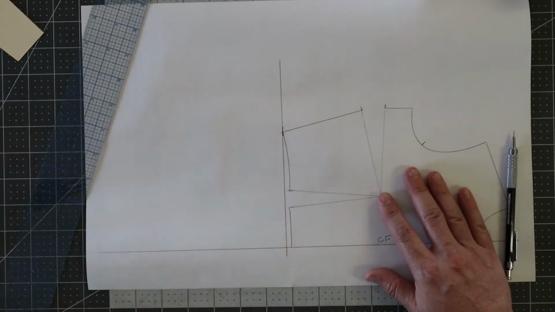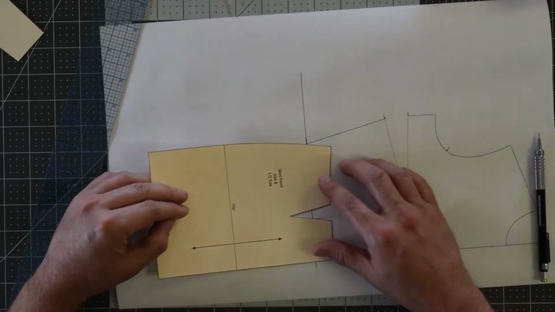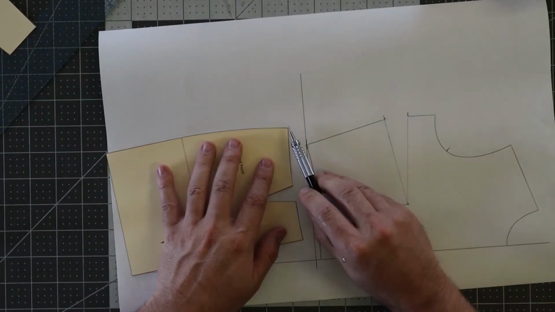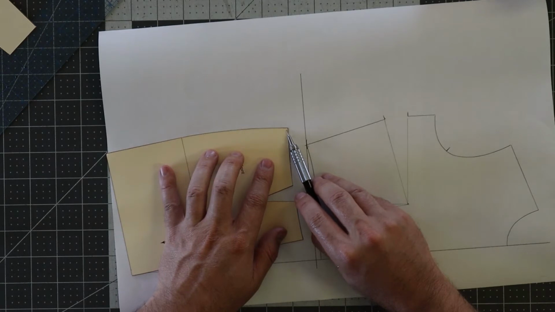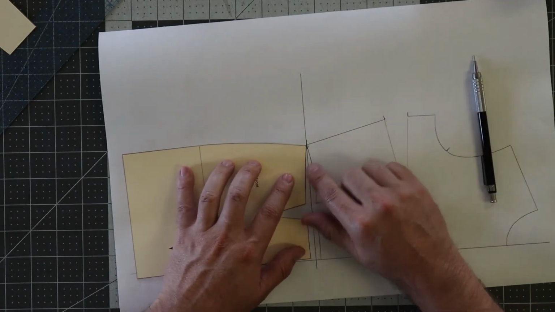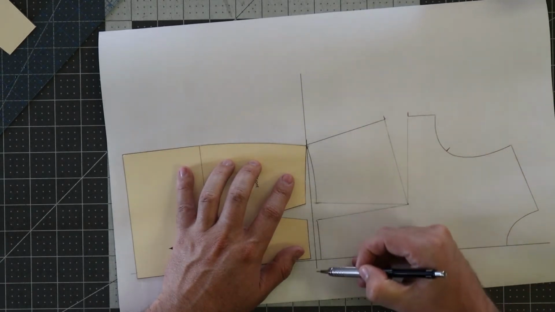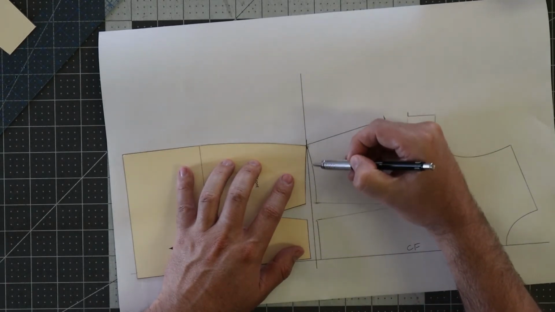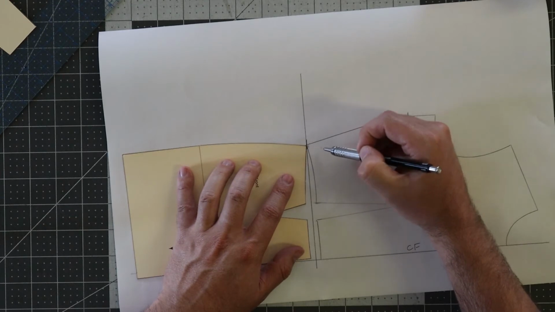Once I've done that, I will take my skirt front and line up the waist side seam right here. I'm going to make sure that that also lines up with this line. Even if it's a little bit out or a little bit in, I'm going to make sure that it stays at that level.